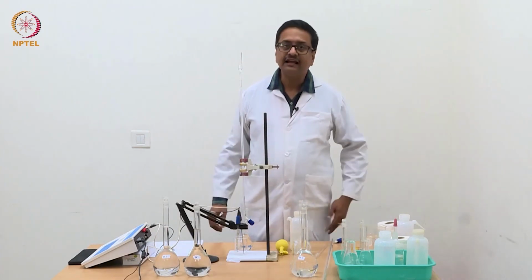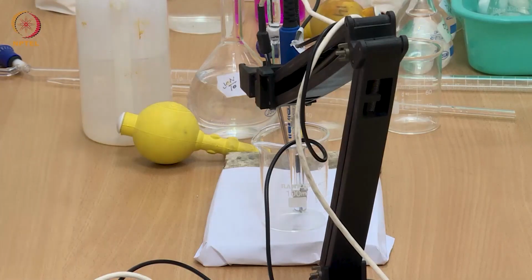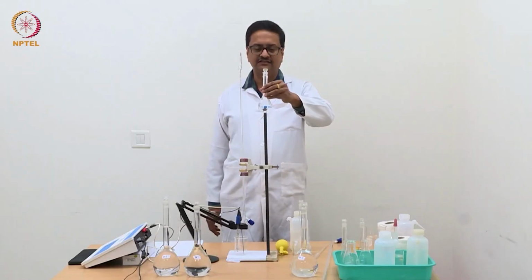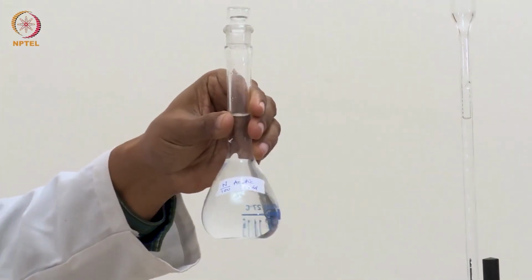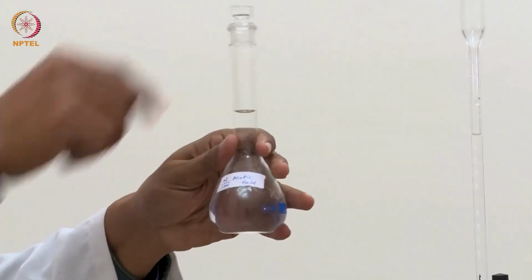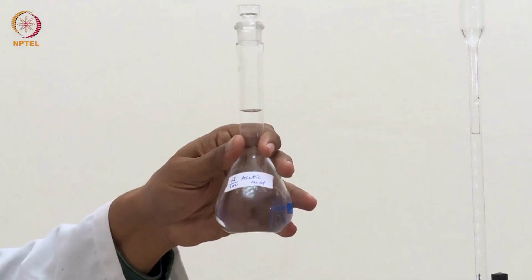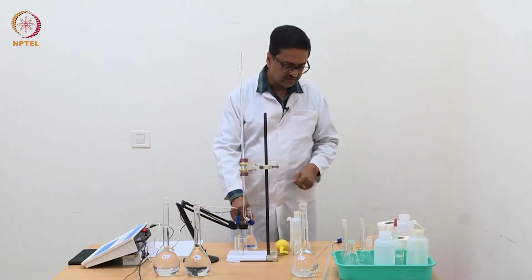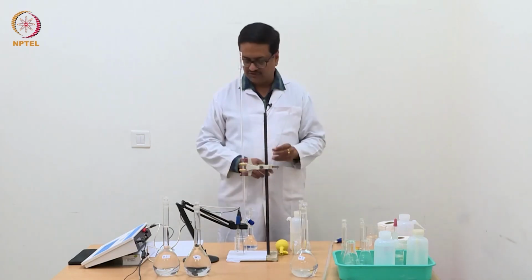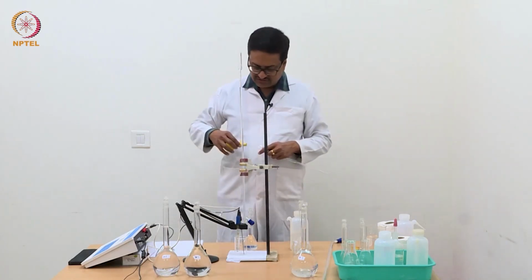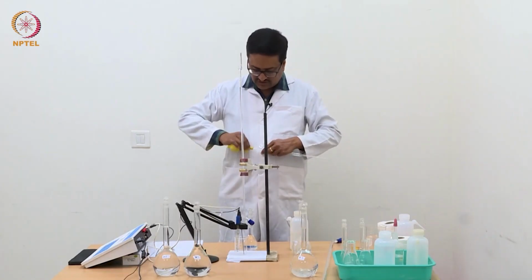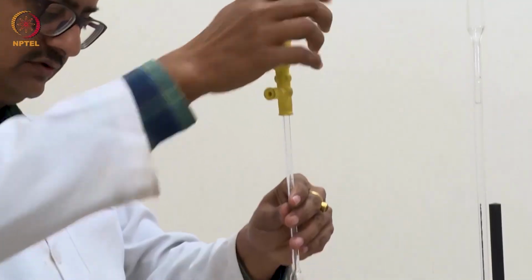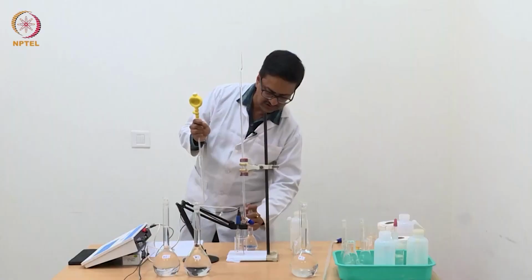So now in this second experiment, I am going to use this N/10 acetic acid solution, which is of course approximately N/10 acetic acid. This we will take, about 10 ml using a pipette, in this beaker, in which we have kept the conductivity and pH electrode immersed. We will use this pipette pump as before to pipette out exactly 10 ml of acetic acid solution.